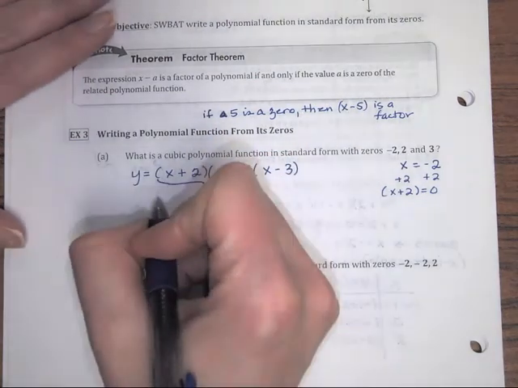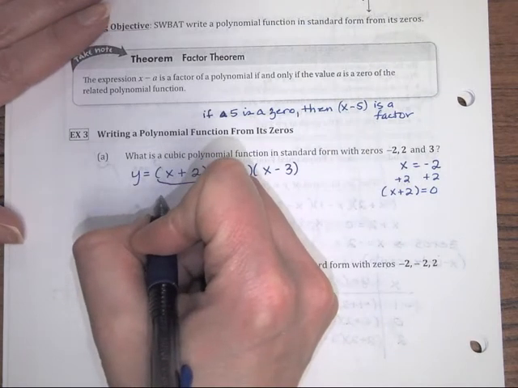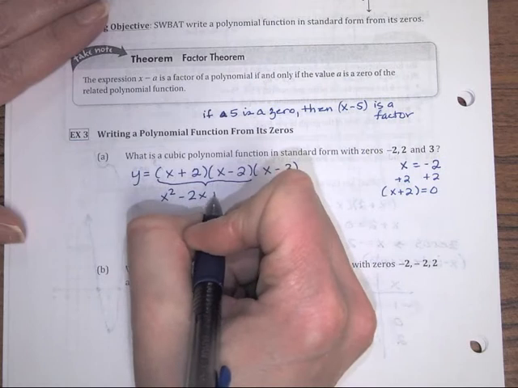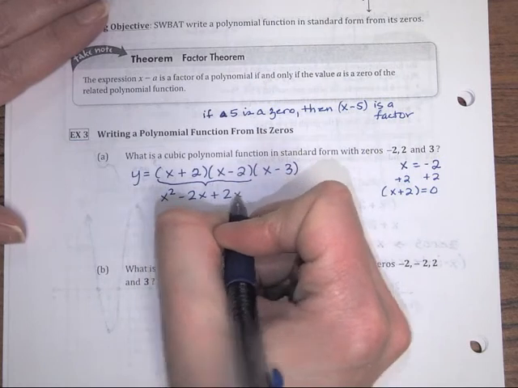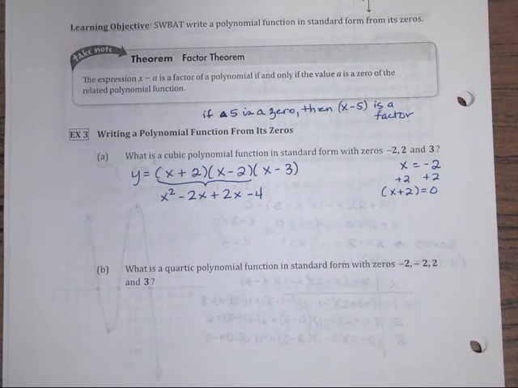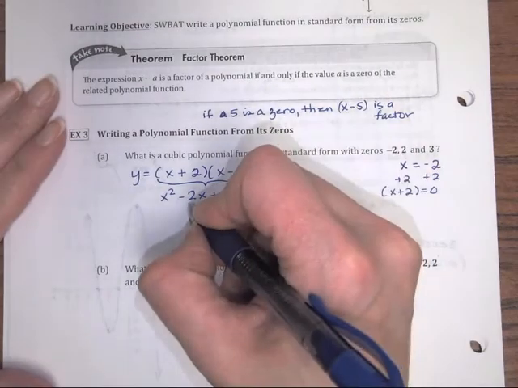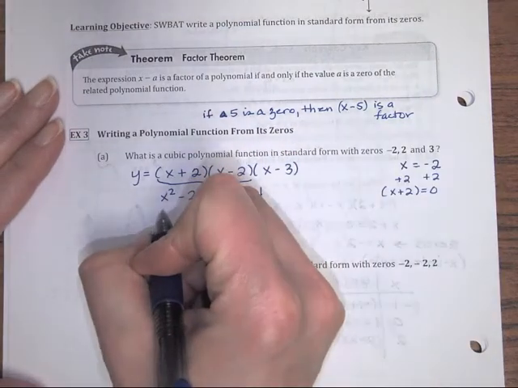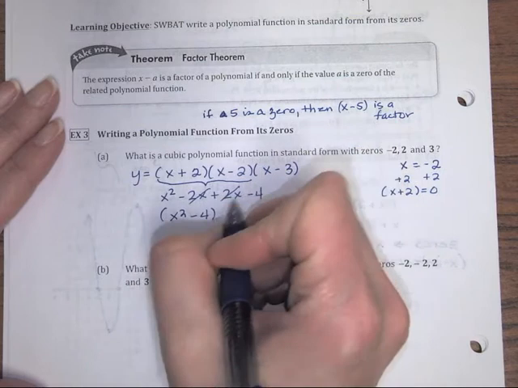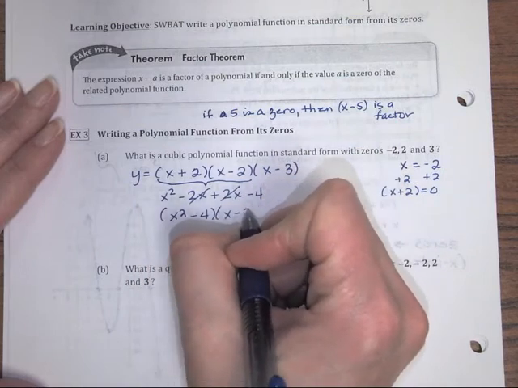When you FOIL these, can I get you to agree that this is x squared minus 2x plus 2x minus 4? Fair enough? We got to combine like terms, and these guys actually cancel. And so we have x squared minus 4, and I'm going to bring down that x minus 3.